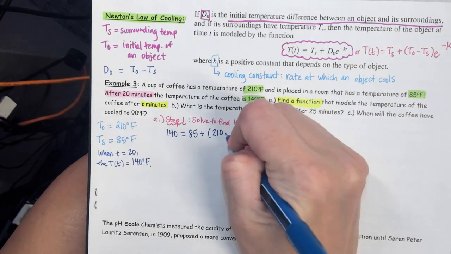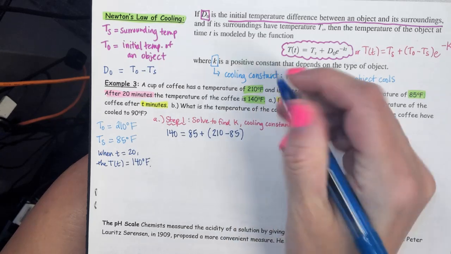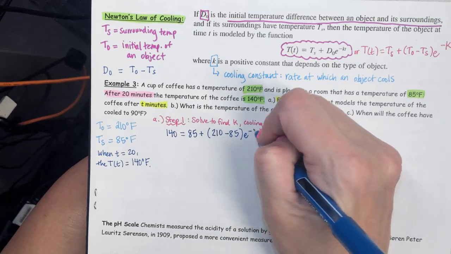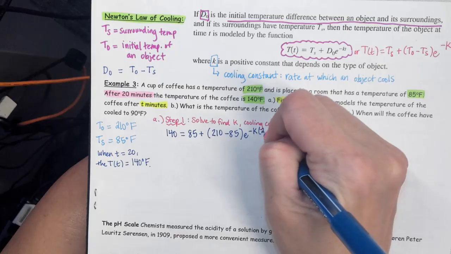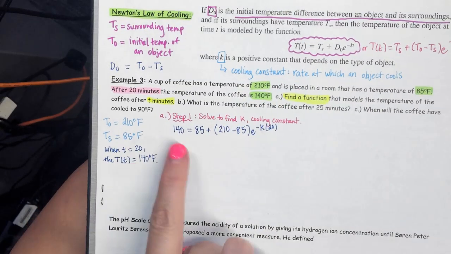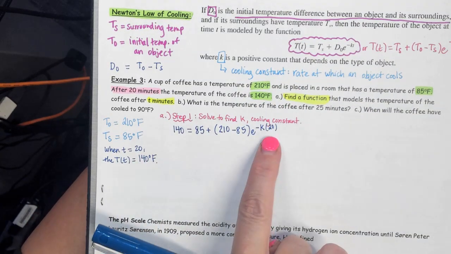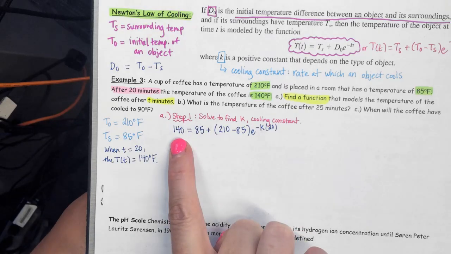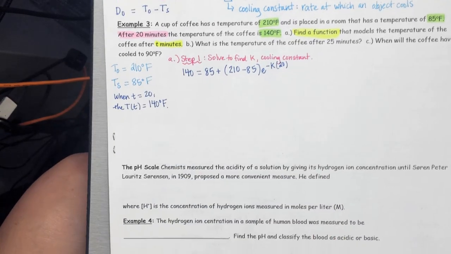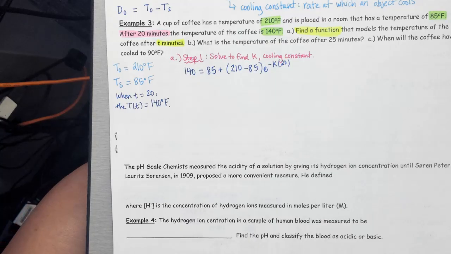So the T sub 0 minus the T sub S. And then this was at time t. So it was 20 minutes that had passed to get the 140. You should have something plugged in for everything except for k and then your exponential function.